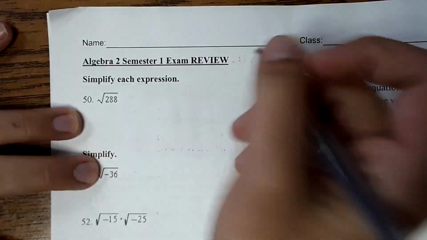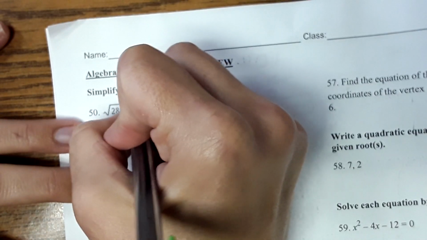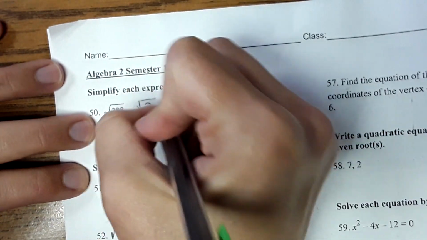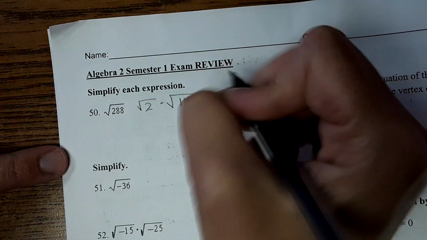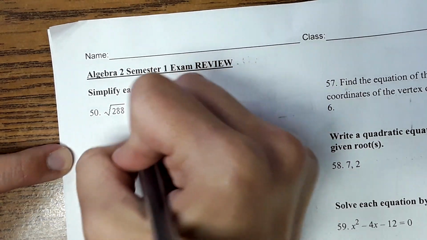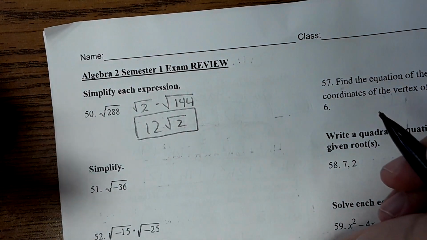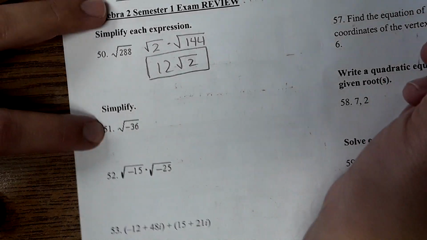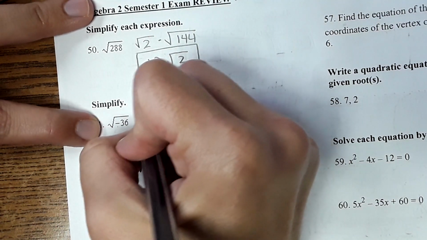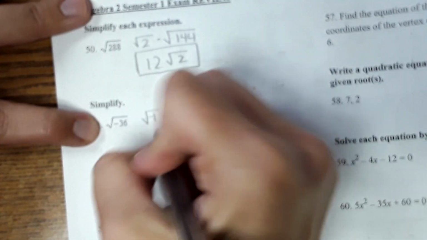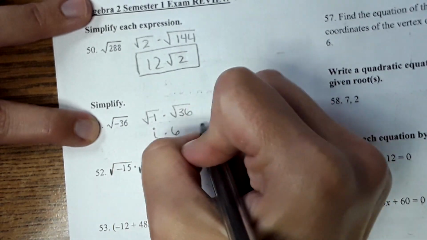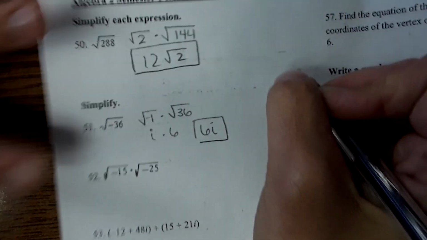Okay, next page. Moving on to number 50, continuing with simplifying the radicals. Take out any perfect squares, just take out factors. When I take out a 2, I notice I have square root of 2 and square root of 144. Square root of 144 is 12, so I just get 12 square root of 2. Then 51, to simplify this, remember that negative sign, we would break it up as square root of negative 1 times square root of 36. Square root of negative 1 is i, square root of 36 is 6, so I get 6i as my answer.